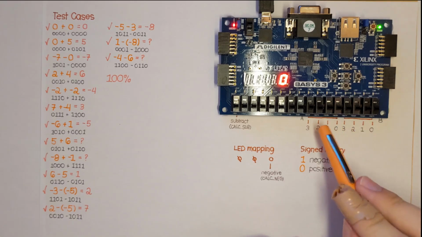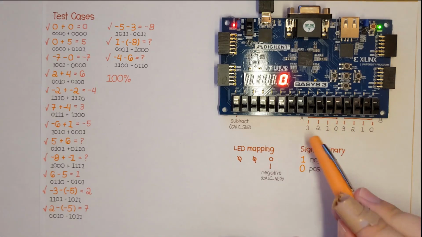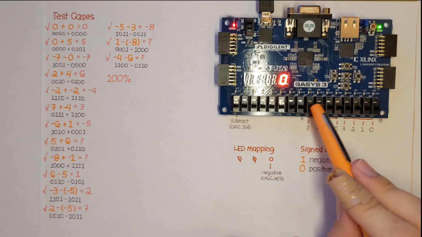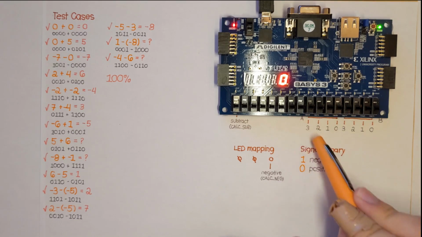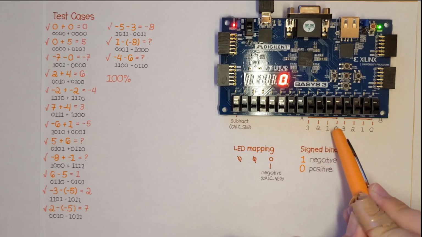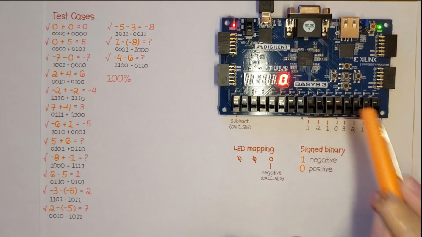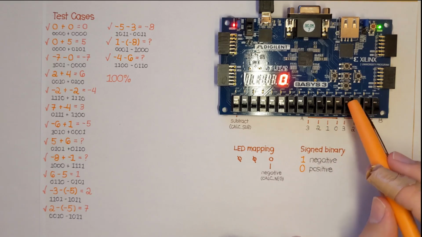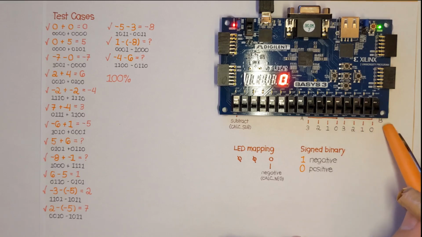Okay, so next, this is the same from the past 2 labs. These 4 switches right here belong to input A, and this is the 3rd, 2nd, 1st, and 0th bit, most significant to least. And then same concept over here for these 4, just they correspond to input B.